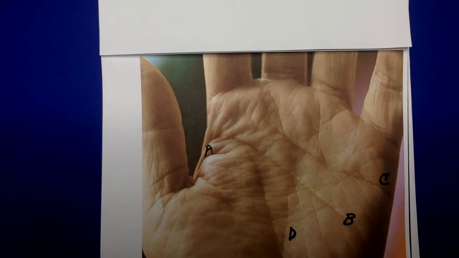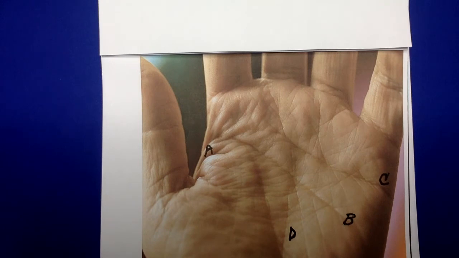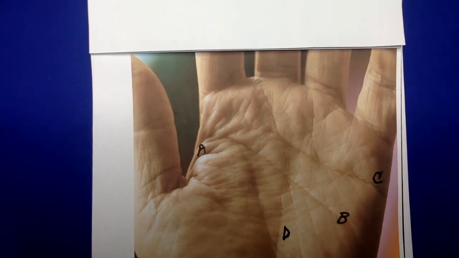C represents the heart line. Again, the B represents the mental part, your head line. A, of course, is your lifeline. And D represents your career line. Okay, let's go on.